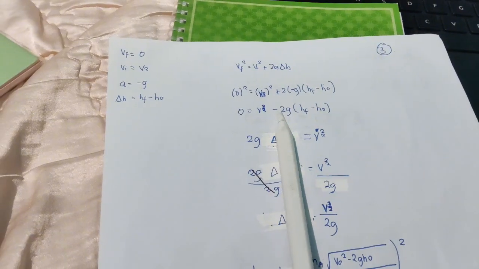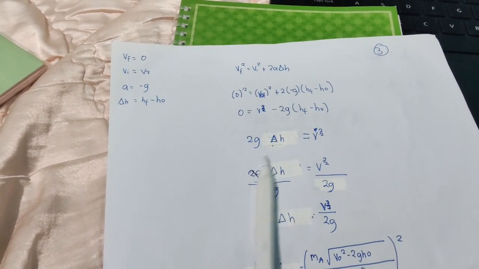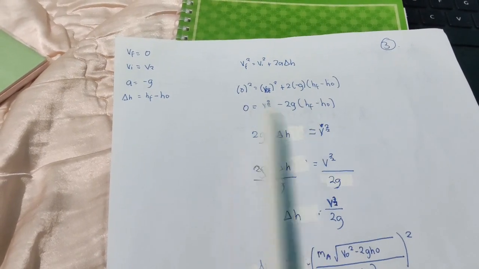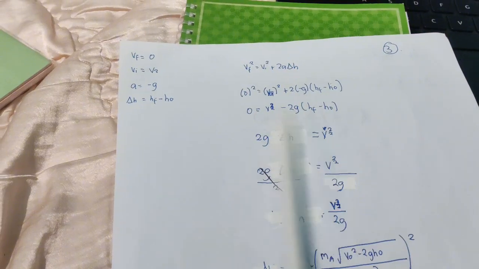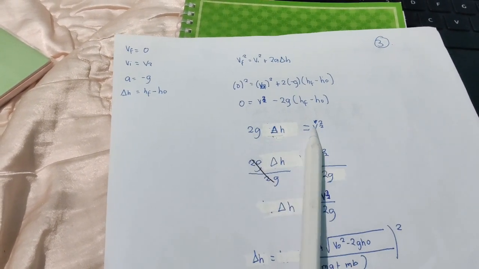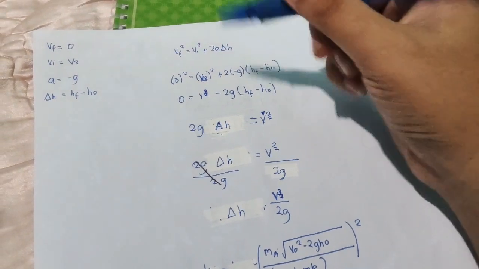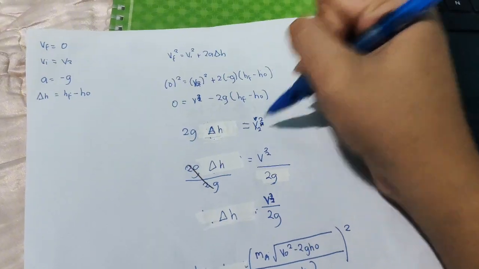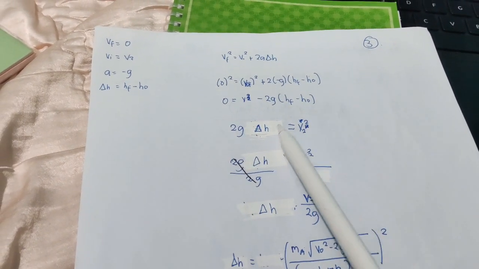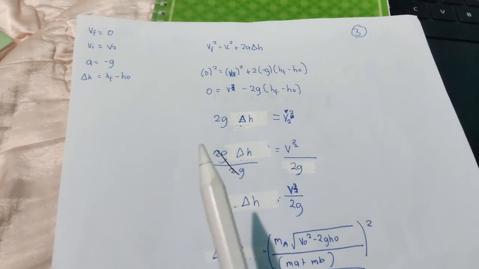And then the next thing I did was, to make delta h positive, I transposed it, so instead of negative it becomes positive. And I made it delta h, since h sub f minus h sub 0 is still the delta h. So 2g delta h is equal to, oh no, sorry sir, it's v sub 2 squared.